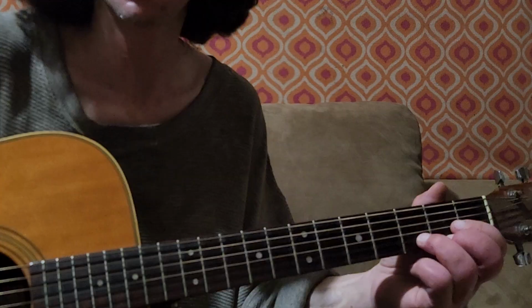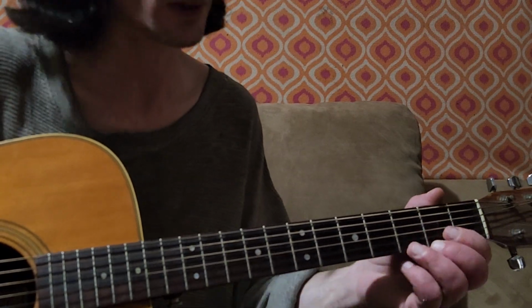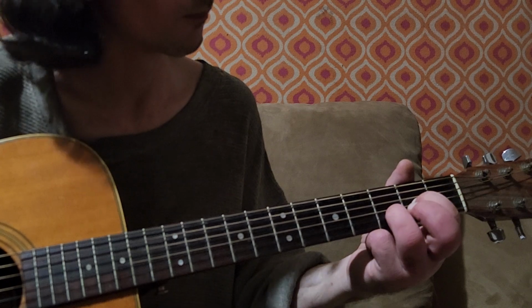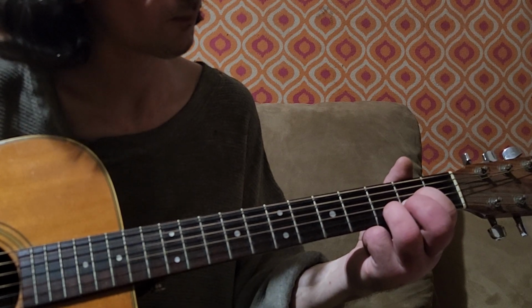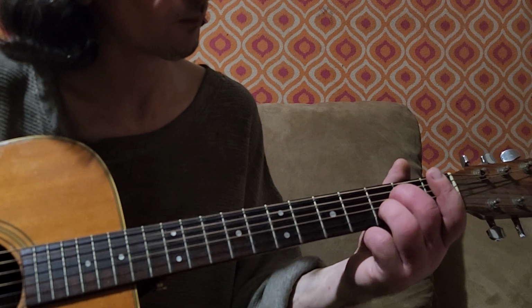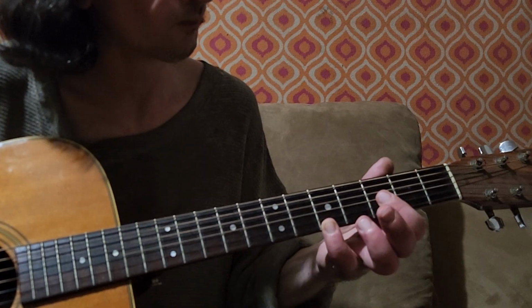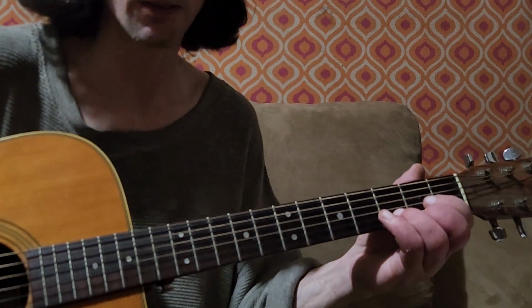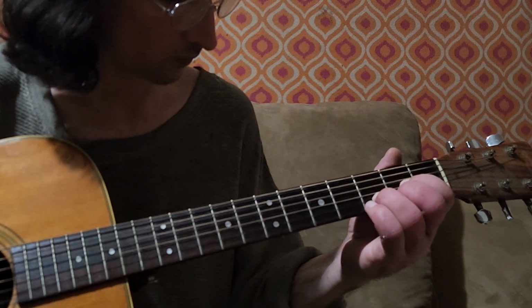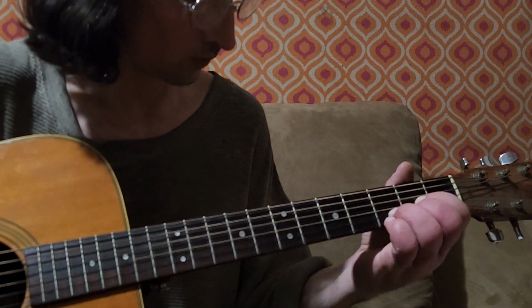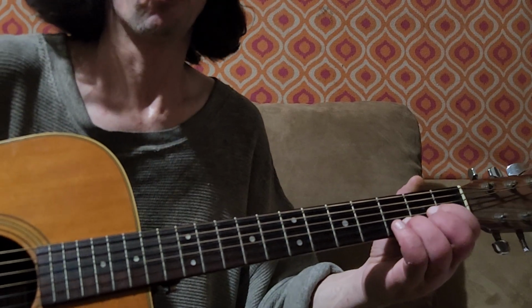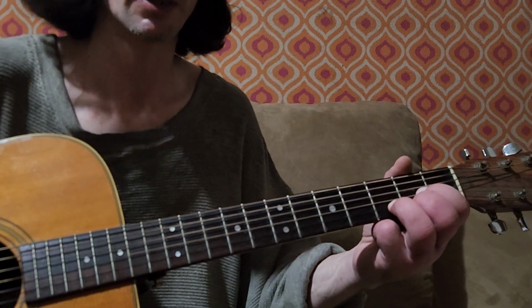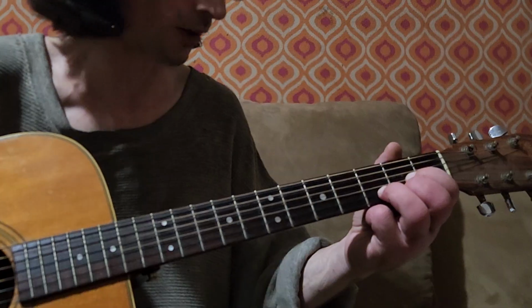Alright, and the other part is just going to be D chord. And all eighth notes, we're actually pre-barring that final note, I do believe.